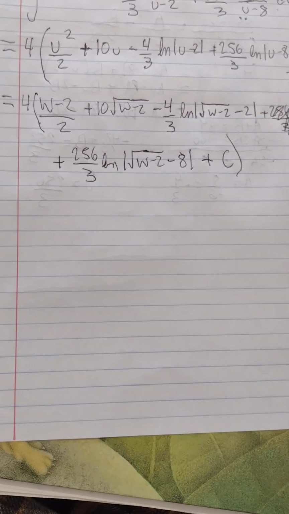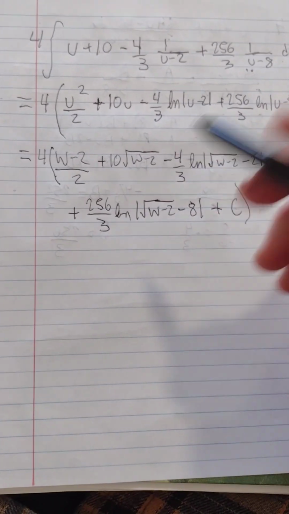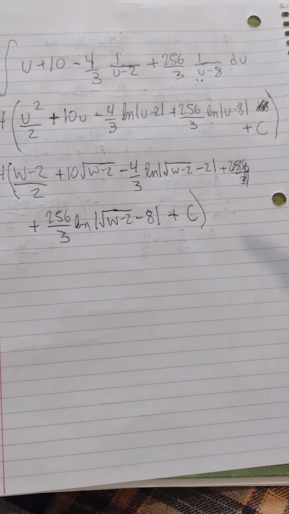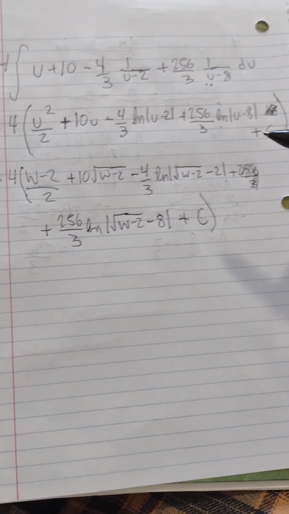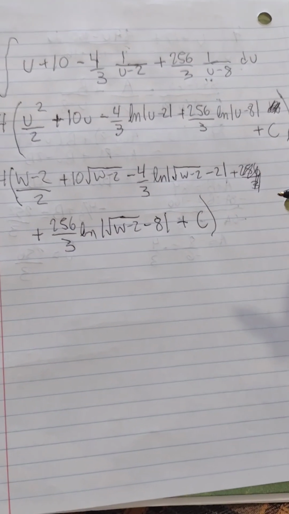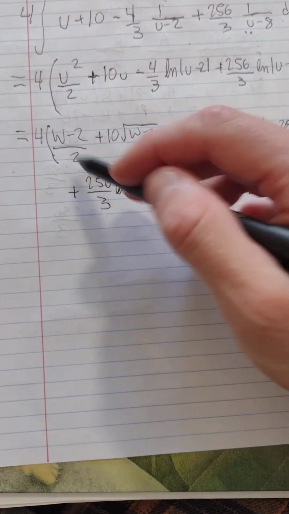And then we can simplify the expression a little bit. What we can do is multiply out the 4 and pull that out, so we can eliminate that too.